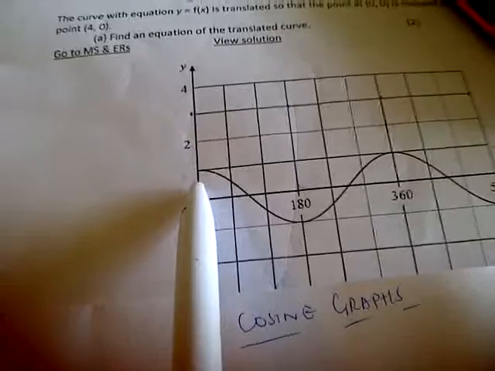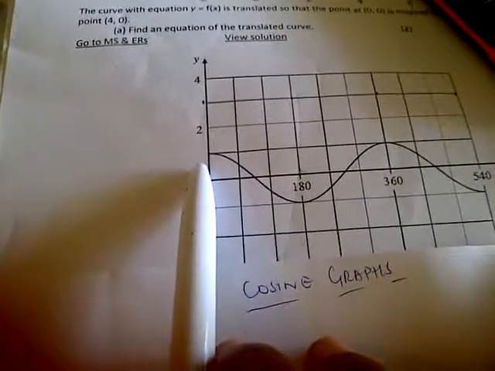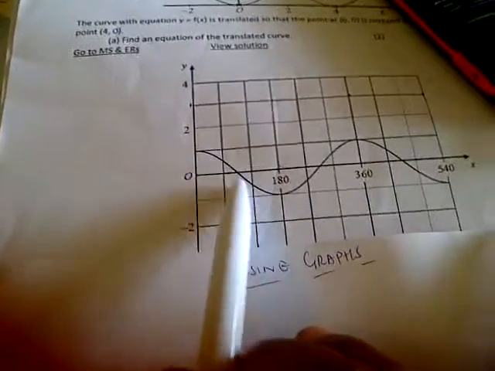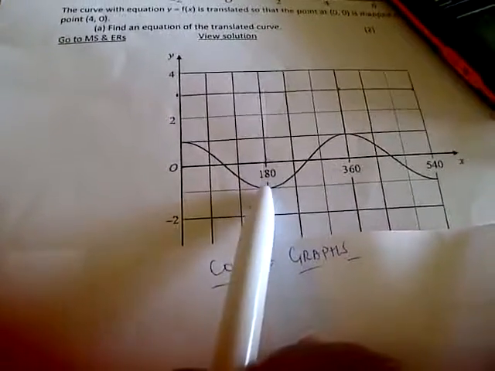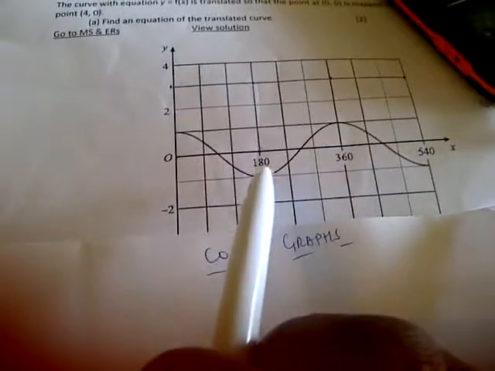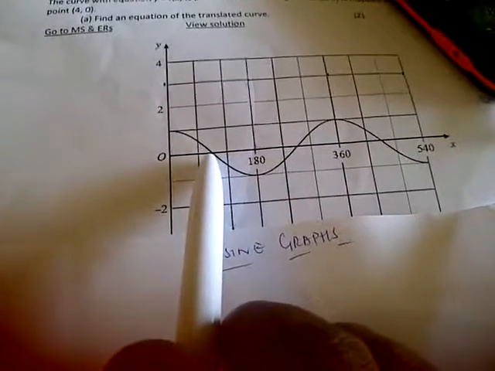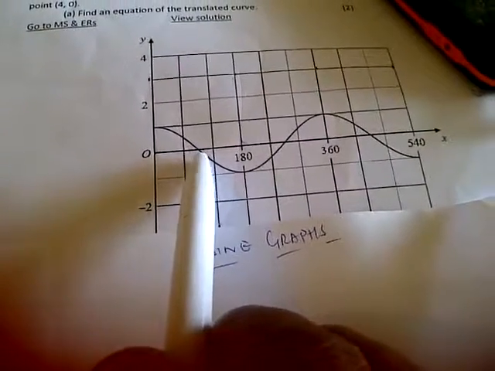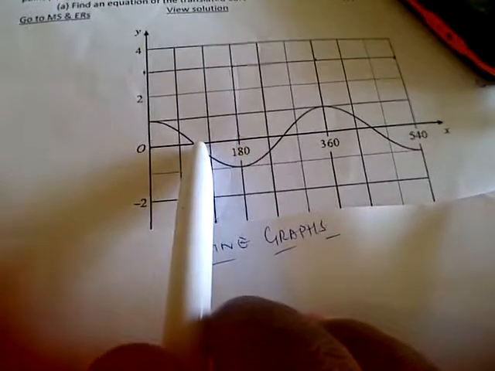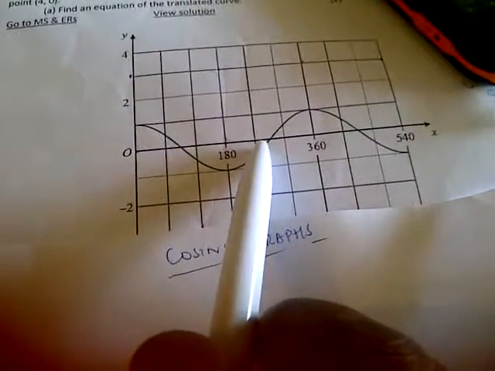Cosine graphs are normally sinusoidal, that's wavy. Okay? They're normally wavy, that goes up, down, and they normally have an amplitude of 1. Then, when it comes down again, amplitude again 1, but this is minus 1. And it touches 0 here at 90 degrees. It touches the x-axis here at 90 degrees, here again at 270 degrees, and all that.